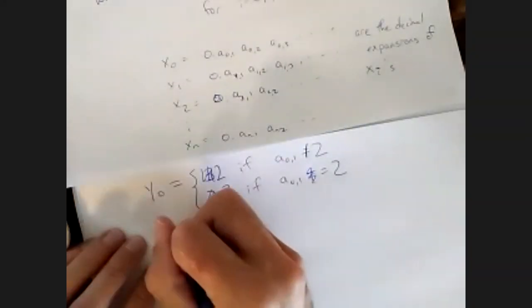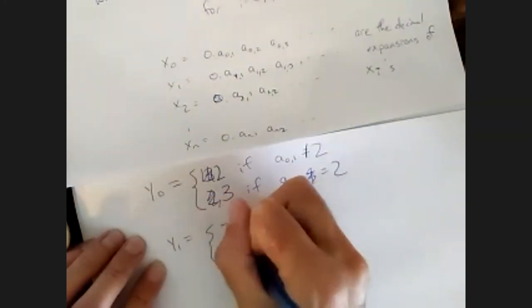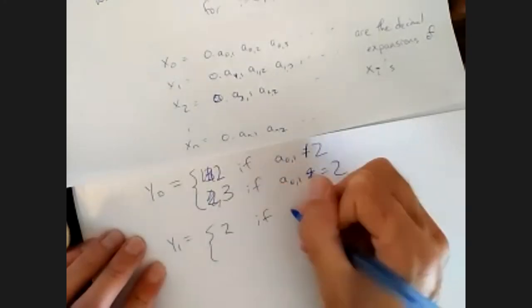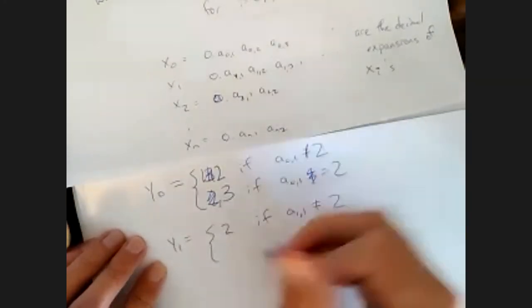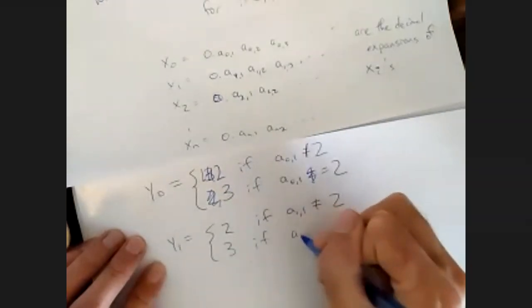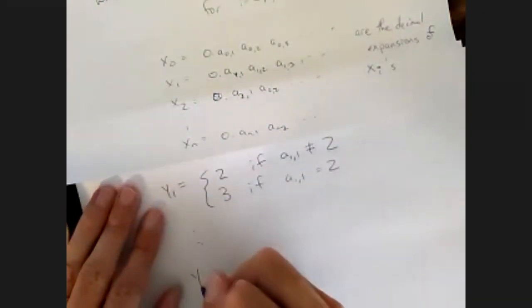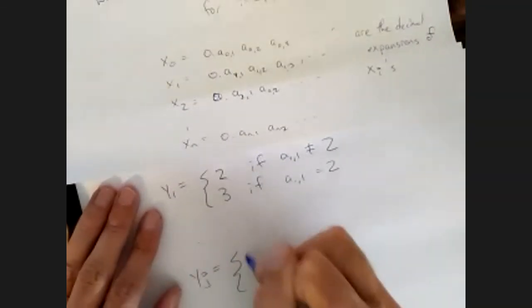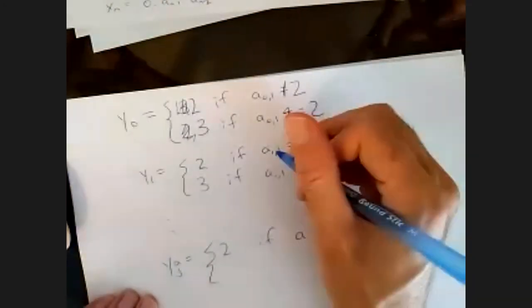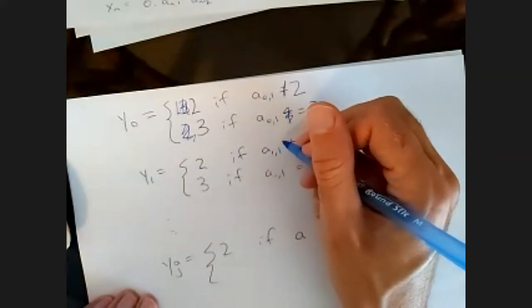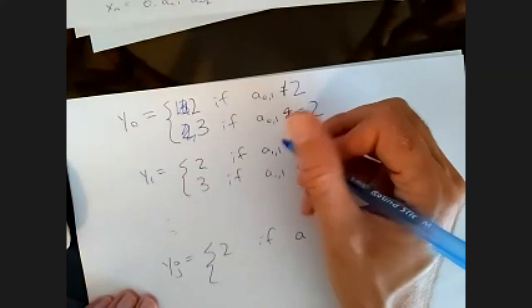Now we're going to put y1. It's going to be 2 if A11 is not equal to 2, and it's going to be 3 if A11 equals 2. I'm going to keep on doing that. So yj is going to be 2 if, oh sorry, I didn't want to put A11, I wanted to put A12.